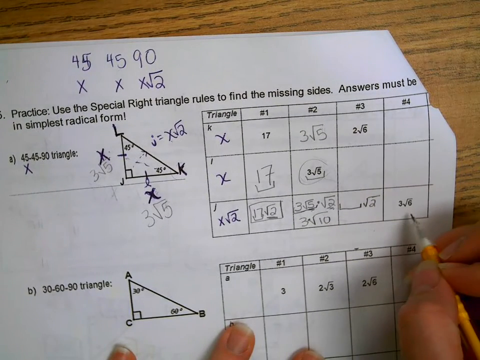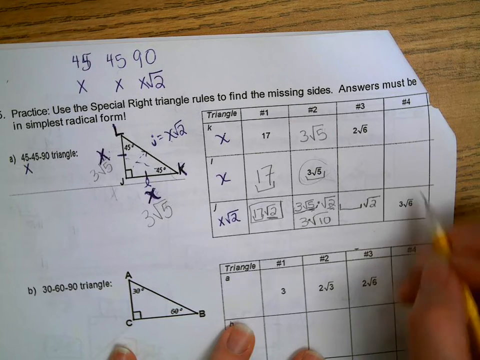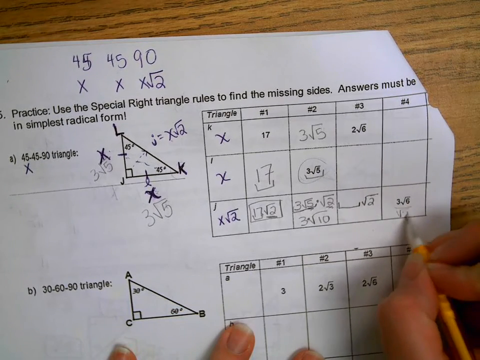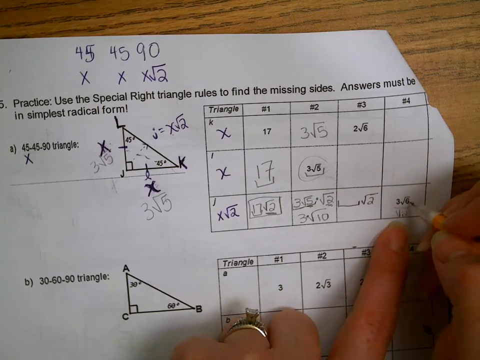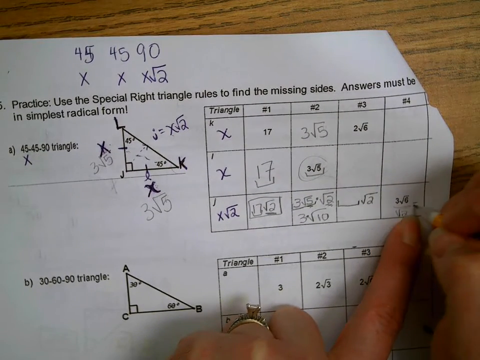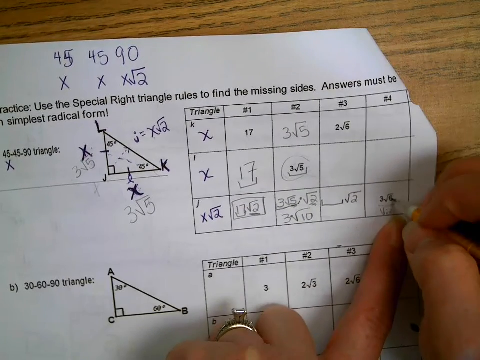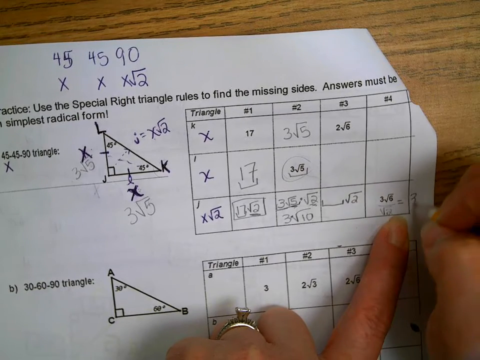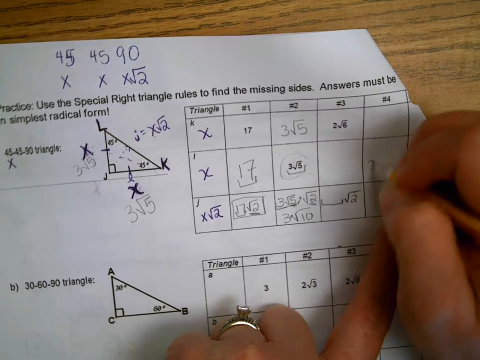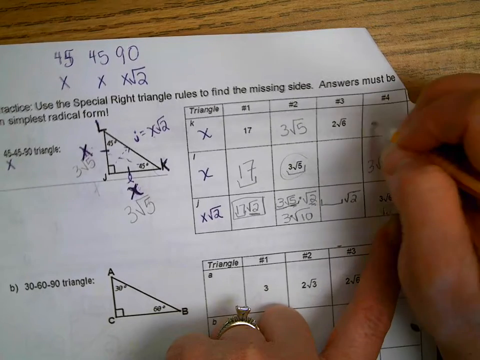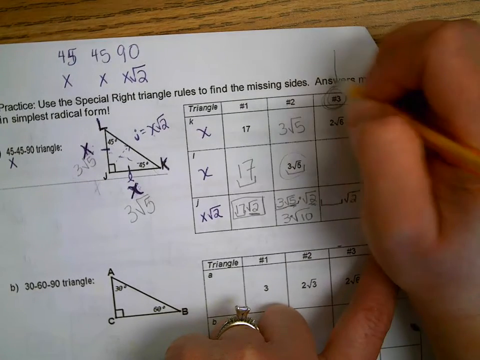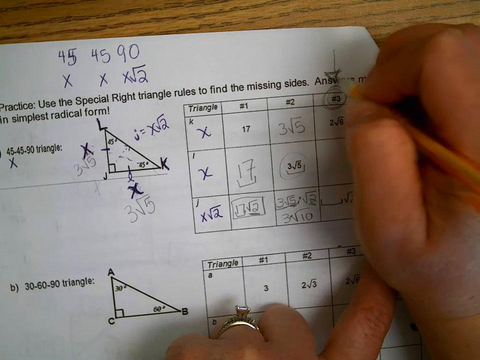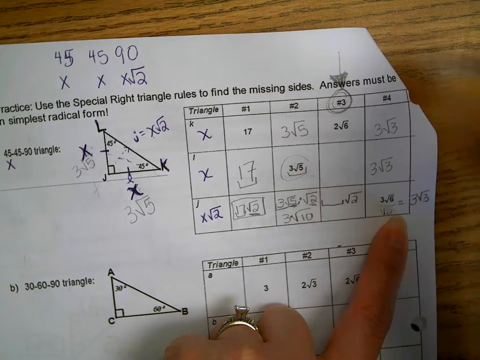Now this side, to move backwards, we don't multiply by the square root of 2, but we divide by square root of 2. Okay? And a little division practice: 3 radical 6 divided by radical 2 gives you, well, 6 divided by 2 is 3, so 3 square roots of 3. It's going to be these other two sides. So I did triangle 4 with you. I'd like you to finish up triangle 3 column to submit for work today.